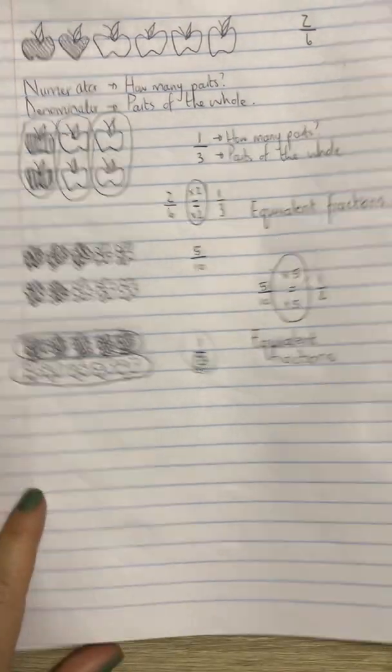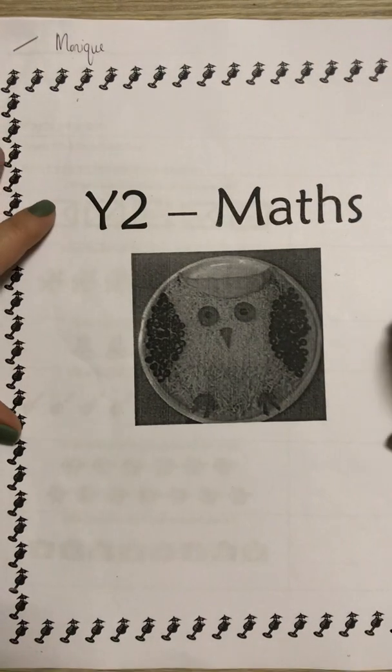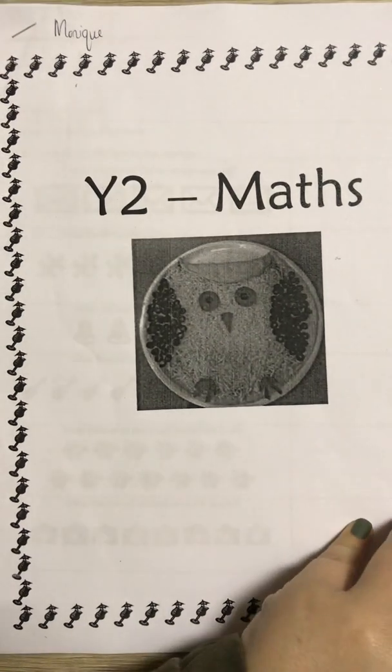Good. Let's take a look at the worksheets that we are going to do today. So I want you to get your maths packet in front of you. First thing is first, write your name at the top, please. Wherever you want to on the front page, you can write your name. Okay, and next page.